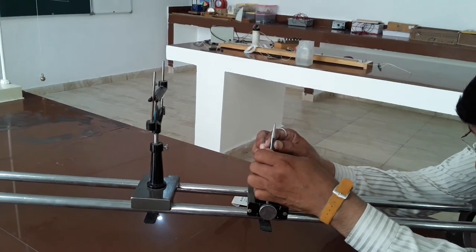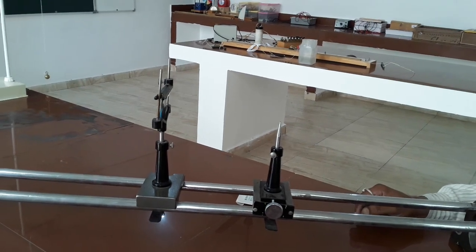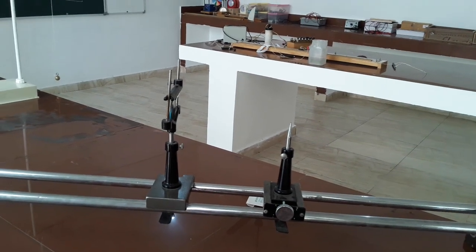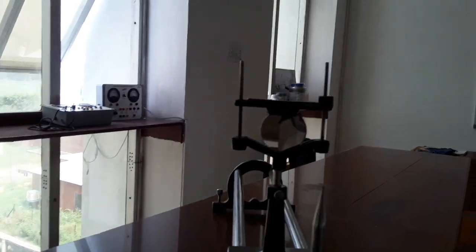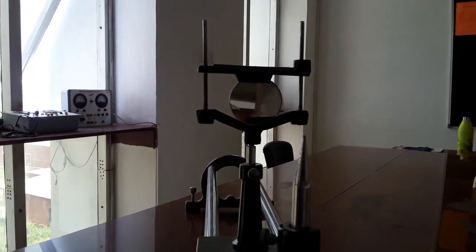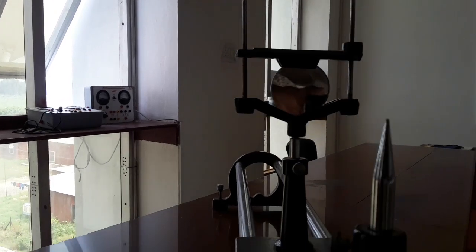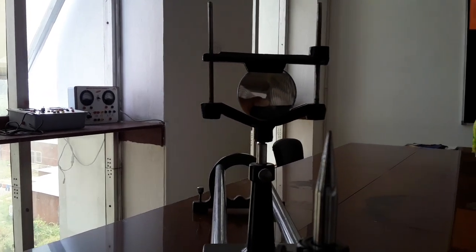As you can see through the camera, there is a sharp image of the object in the mirror, which is moving with the pin.